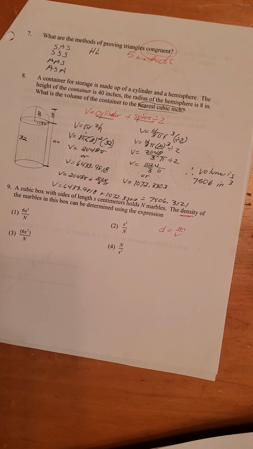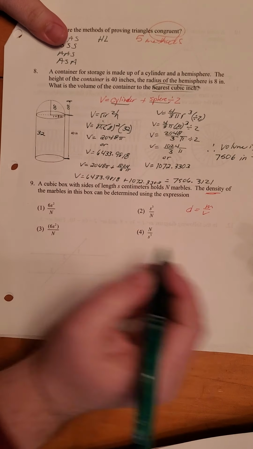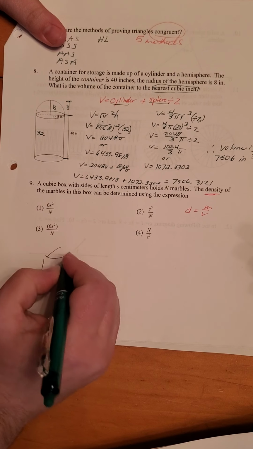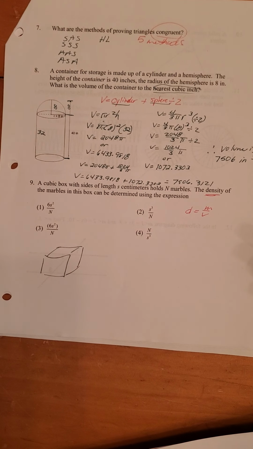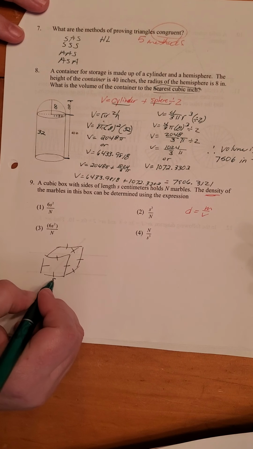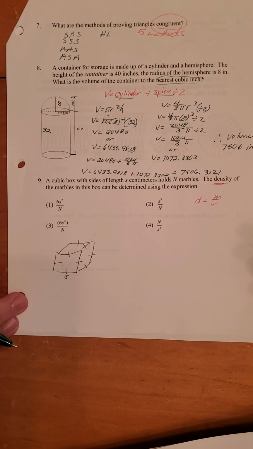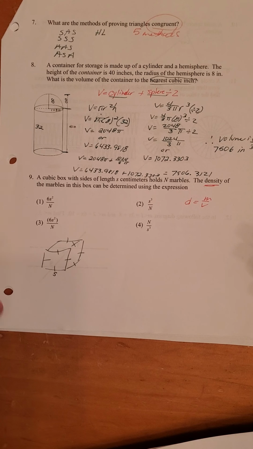All right, number 9, a cubic box with sides length of S centimeters holds N marbles. The density of the marbles in the box can be determined by this expression. So we need the density equals mass over volume. And this is a cube. And it's telling us that all of the sides are S. It's a cube, so every single one of these sides are congruent or S. That's important, okay? So we need to find the density, so we need the mass over the volume.